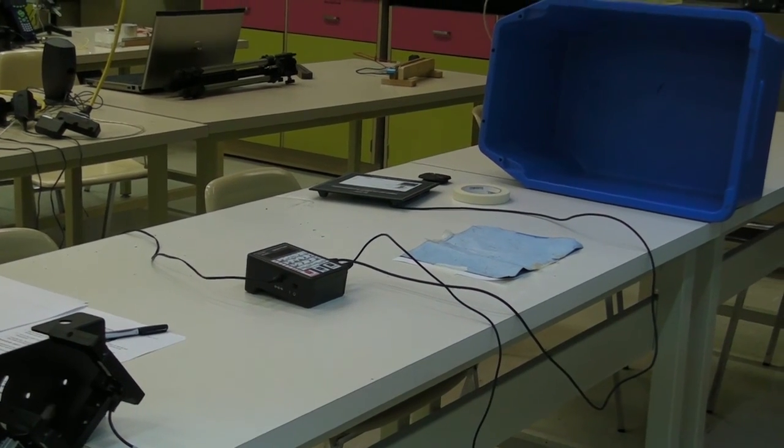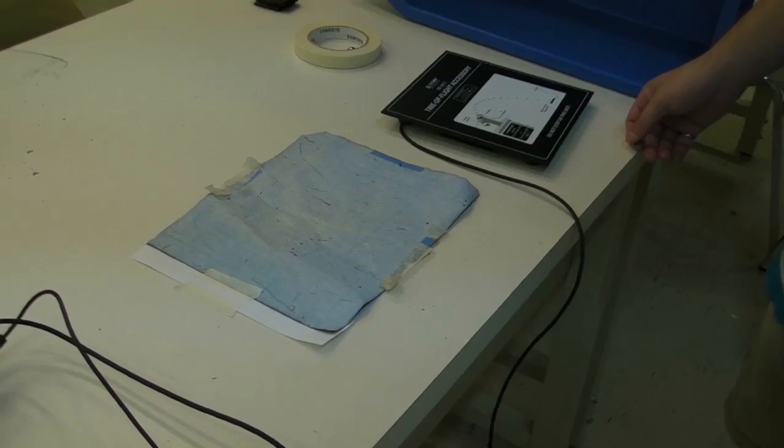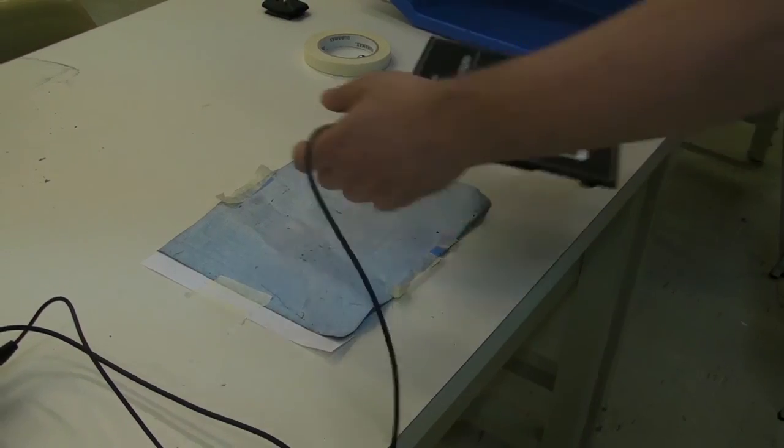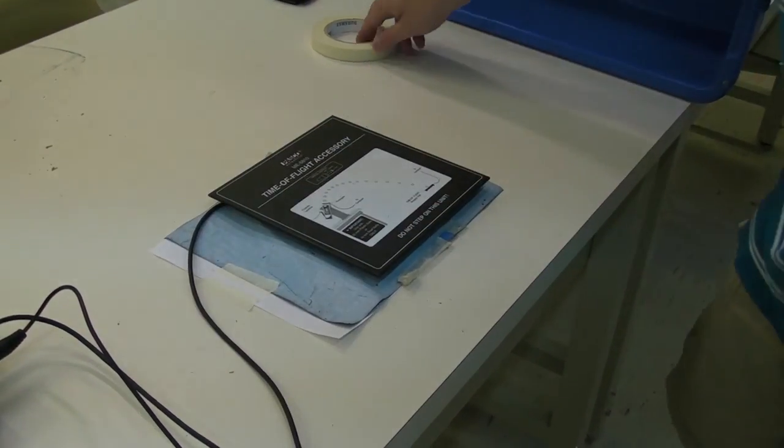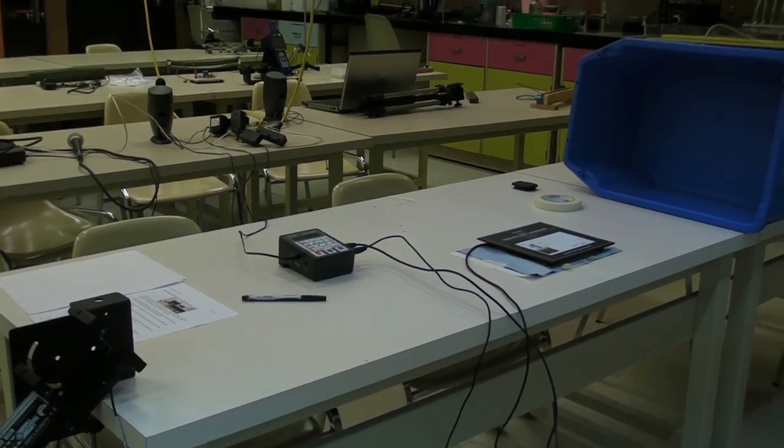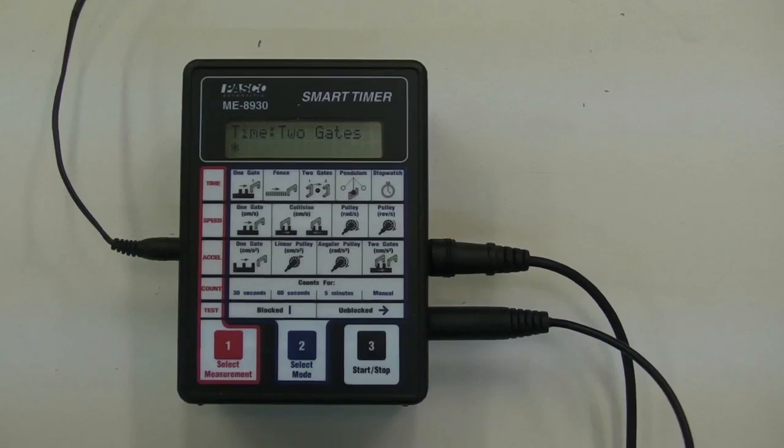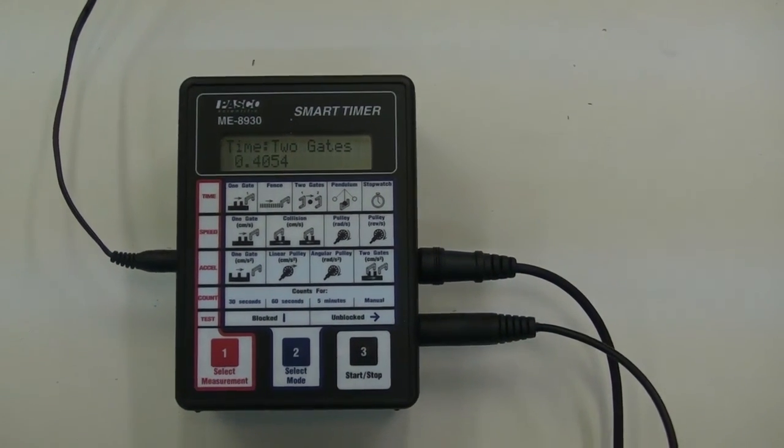As before, use the carbon paper to measure the horizontal range, and use the receiver pad to measure the time of flight, ensuring that the photo gate has been plugged in again. Don't forget, each time you take a run, you'll need to press Start to arm the timer box.